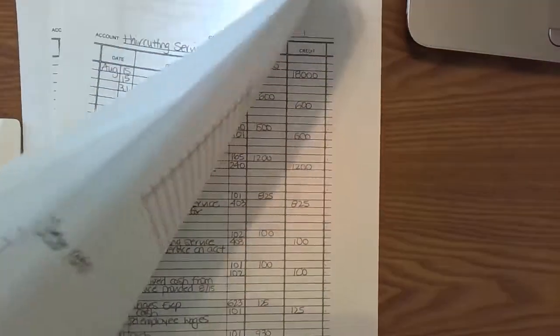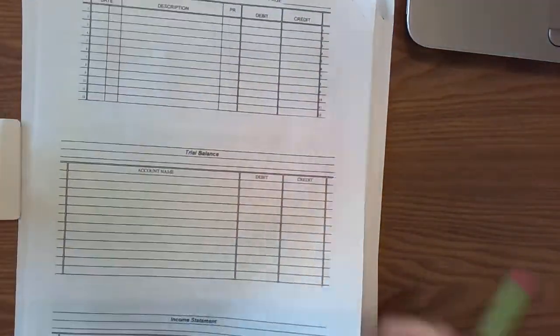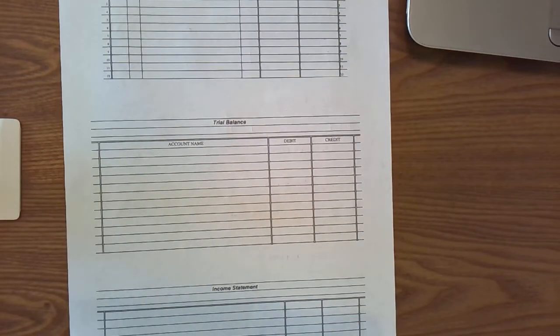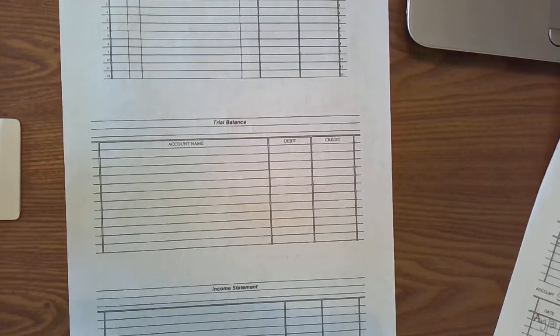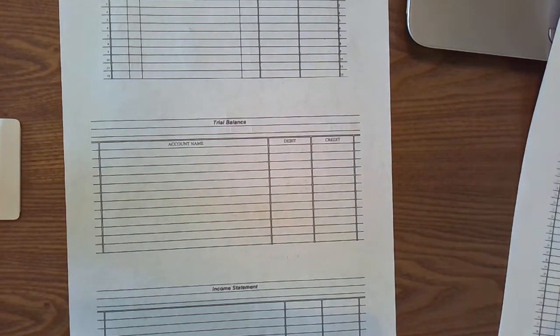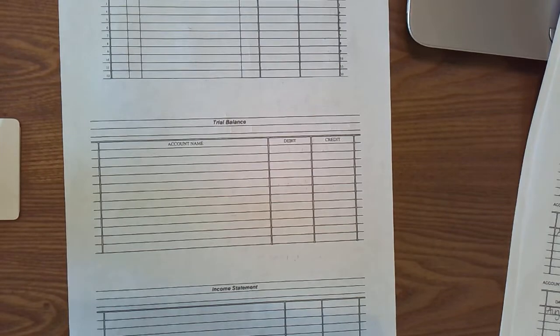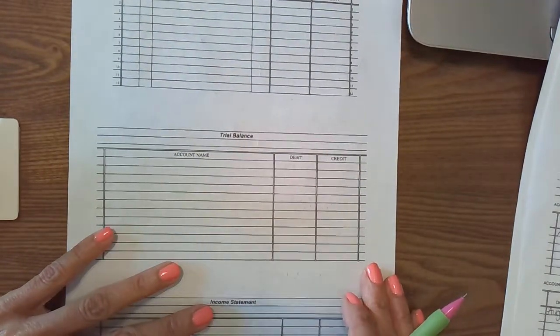Then after you have posted, what we want to do is go ahead and prepare a trial balance. So if you flip over your ledger for rent, this is on the back side, and there'll be a trial balance right here. This is a formal document as well, and what we want to do here again is just go through our ledgers and make sure that our debits equal our credits.